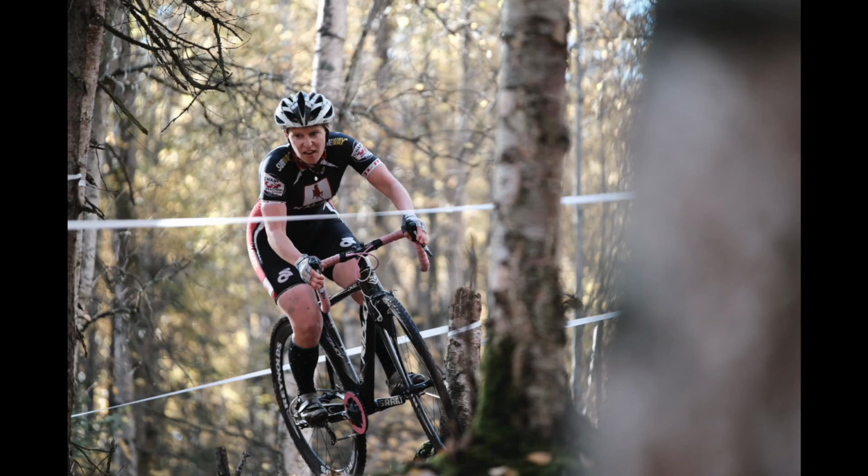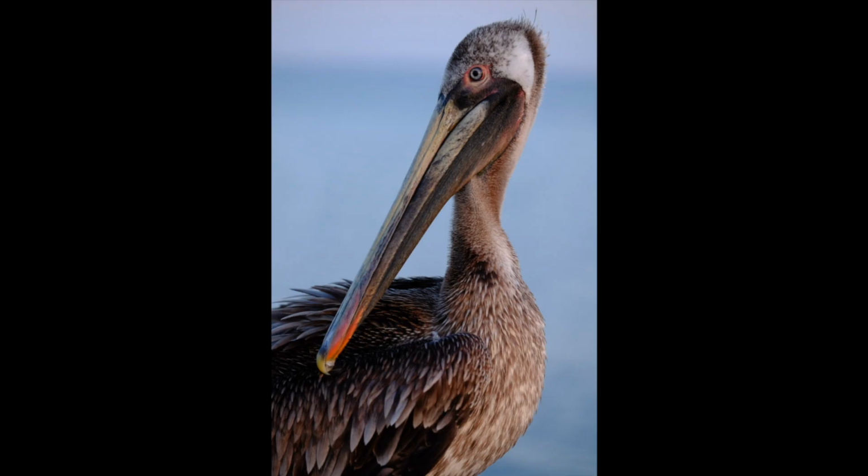I don't often travel with this lens unless I'm doing a workshop or an assignment somewhere, but when I am home I often use this lens for shooting things like bike racing, adventure sports, events, and nature.